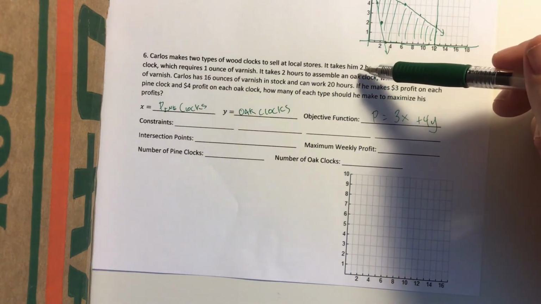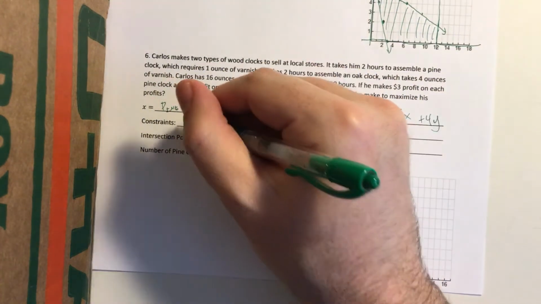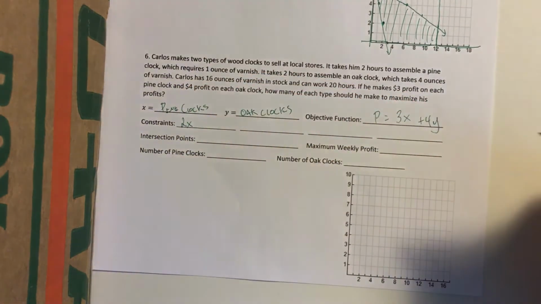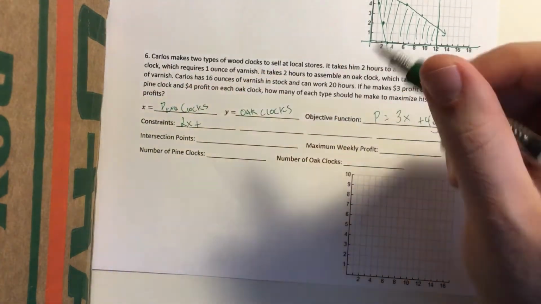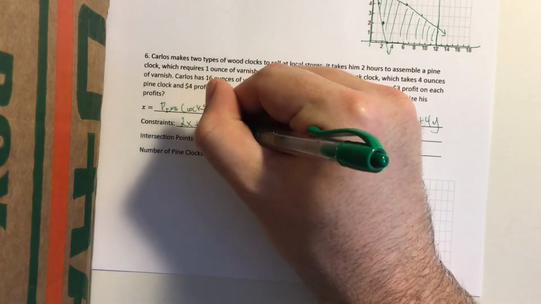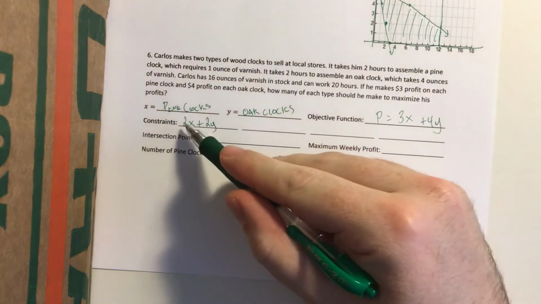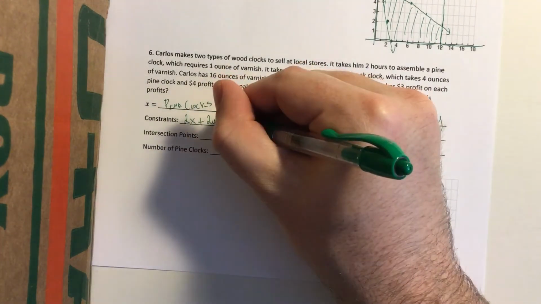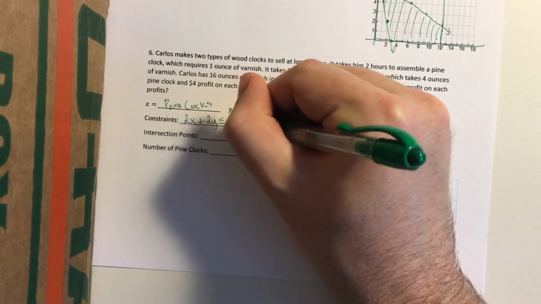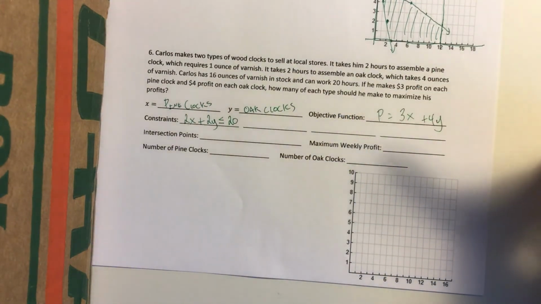So however many pine clocks we make, we have to multiply that by 2 in terms of time. So each pine clock takes 2 hours. Each oak clock also takes 2 hours. And we know that however much time we spend making pine clocks or oak clocks, we have to come in less than or equal to 20 because we can work up to 20 hours.